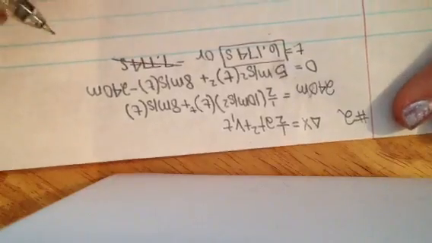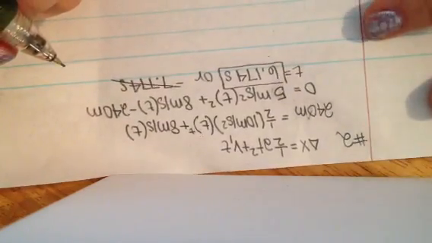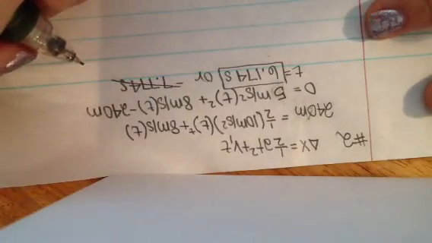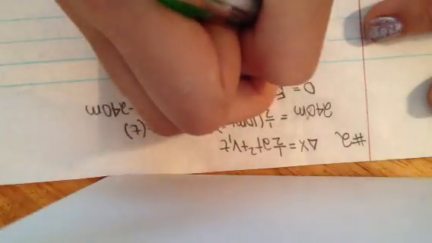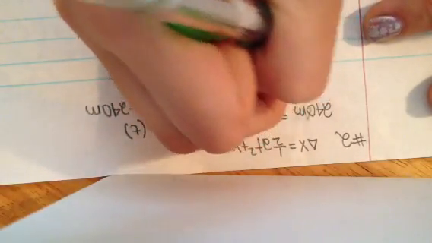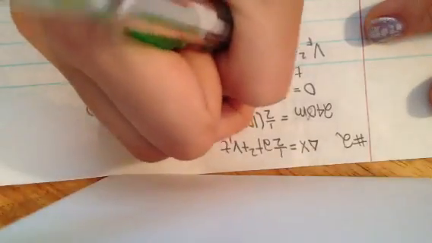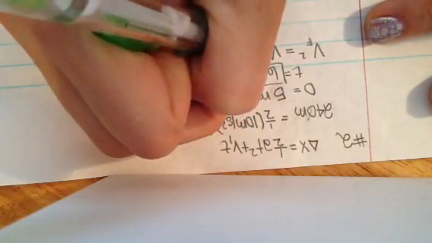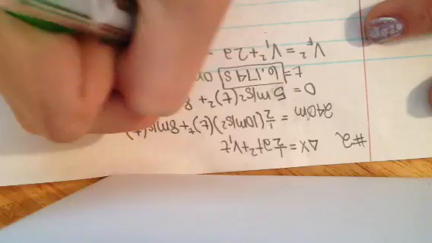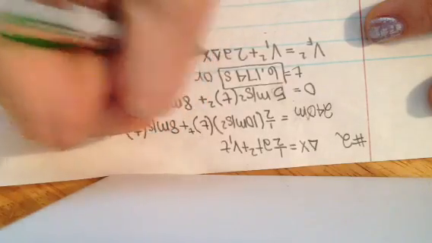Okay. And then it asks what speed he'll be at his impact. To do that, you would do velocity final squared equals velocity initial squared plus 2a change in x.